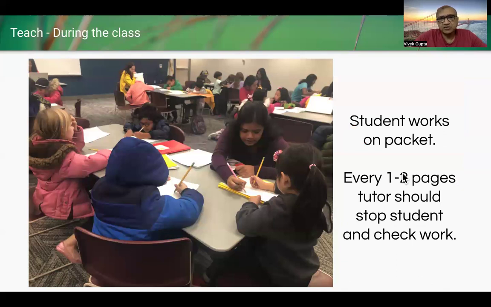Now, during the class, you're going to allow the students to work on the packet, and you are observing, and every 1 or 2 pages, you're checking to make sure that the student is not making mistakes. If they're making mistakes in the problems, you want to correct them right there and not let them repeat the exact same mistake for 7 or 8 pages. So the idea is, you are watching them, scanning them one by one. And if you see that they're making a mistake, then you work with them, and we'll teach you how to work with them a little later.